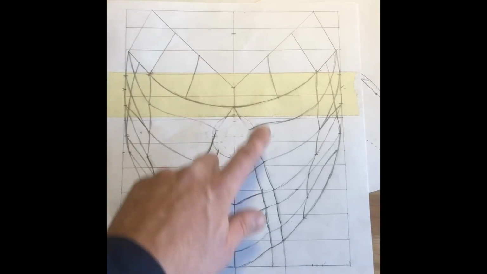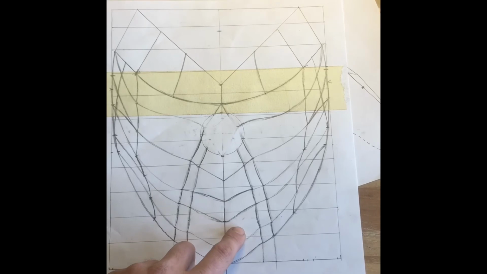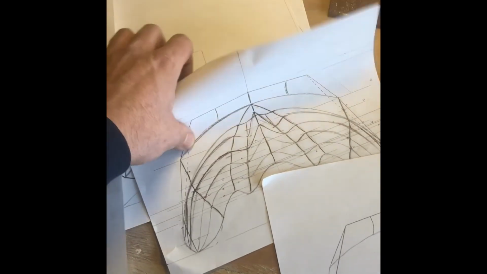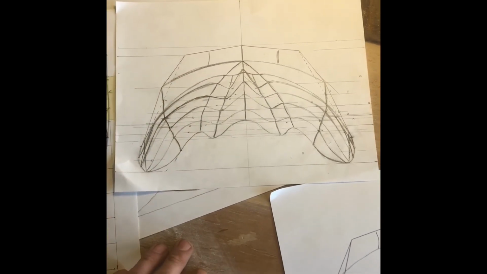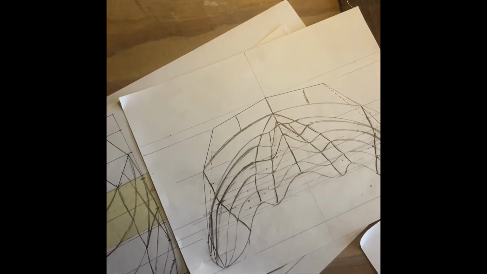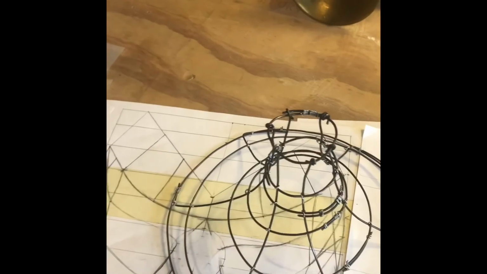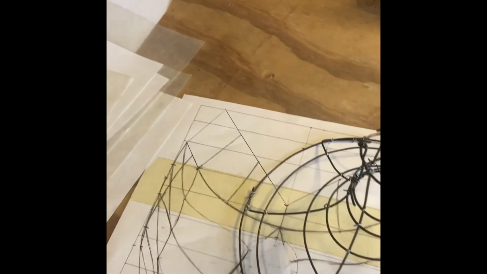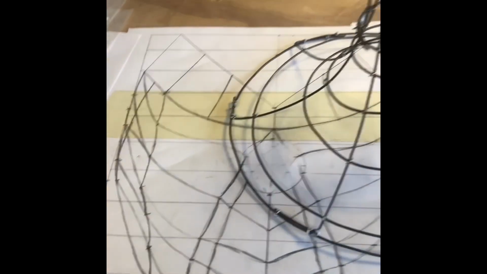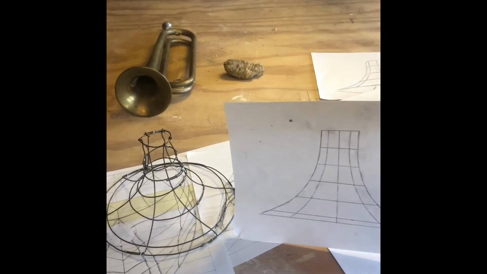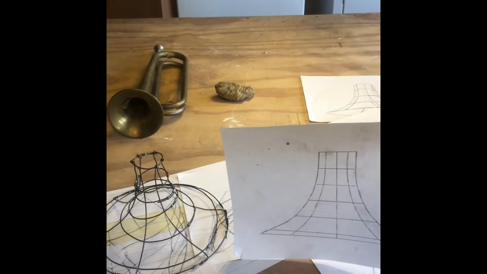So all of these lines were made by measuring drawings that came before them. The idea is to make drawings that are the same size as what your object is going to be, so that you can take wire and lay it on the form and bend it to shape before assembling it.